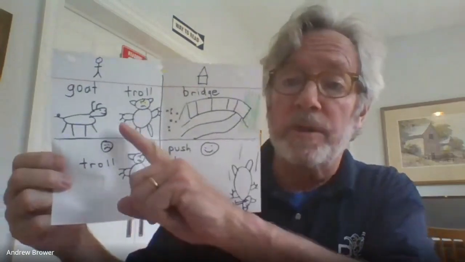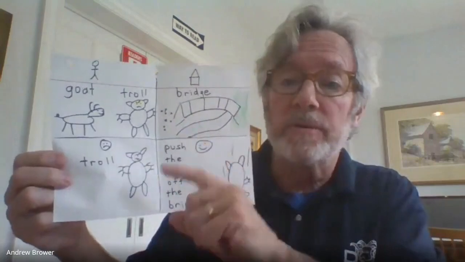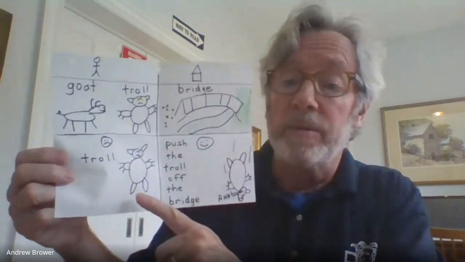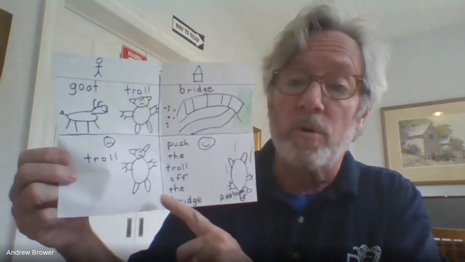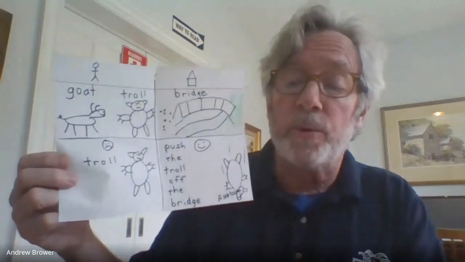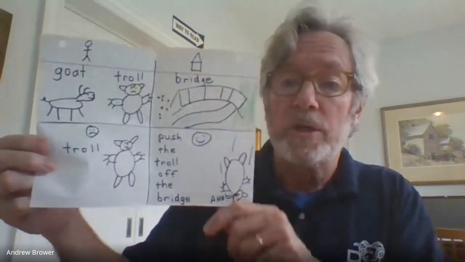So the characters were the goats and the troll. The setting was the bridge. The problem was the troll was under the bridge and wouldn't let him cross. And the solution was to push the troll off the bridge. So that's what we did.